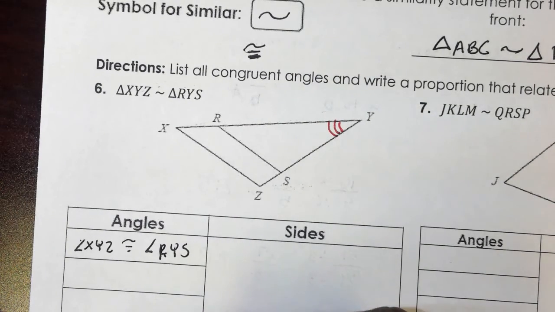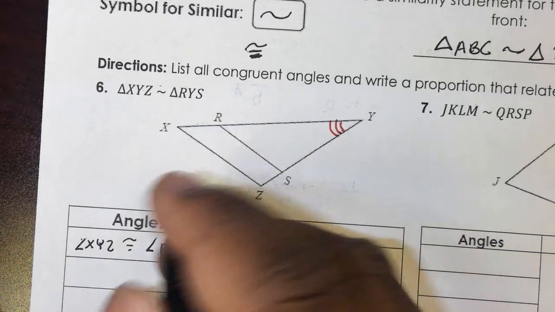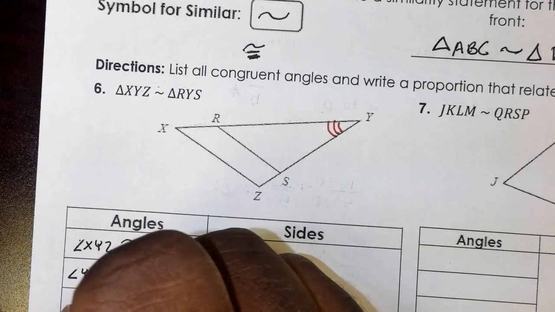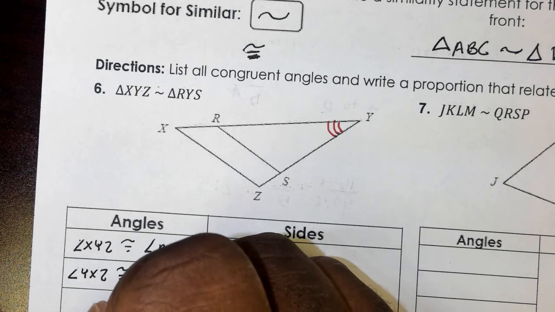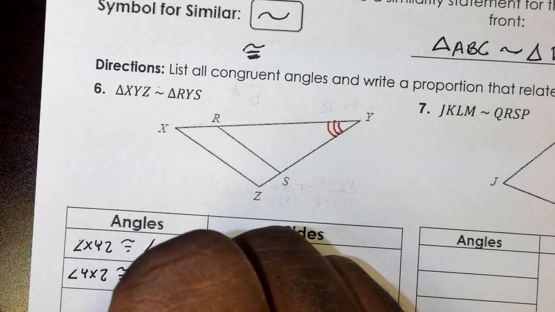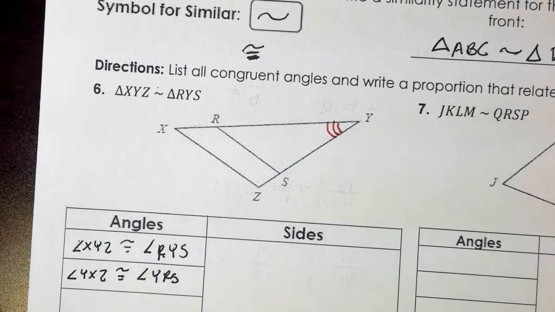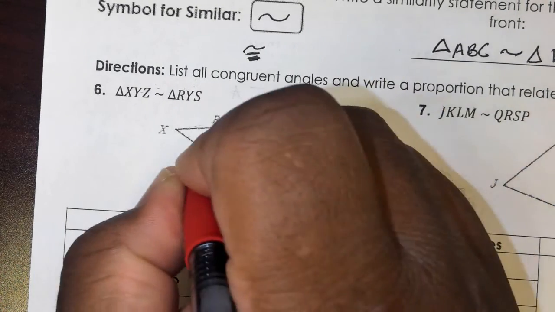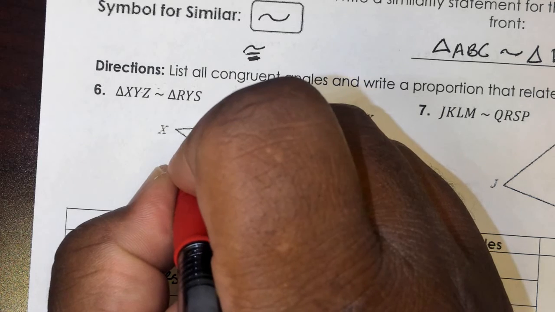Then, next, let's say angle YXZ is congruent to angle YRS. These two angles are congruent as well. They're corresponding angles too.